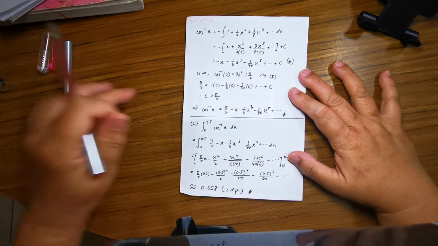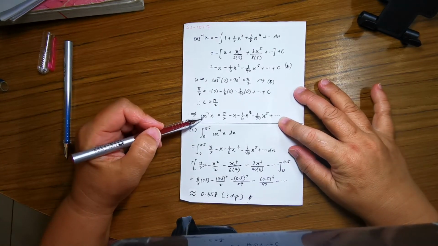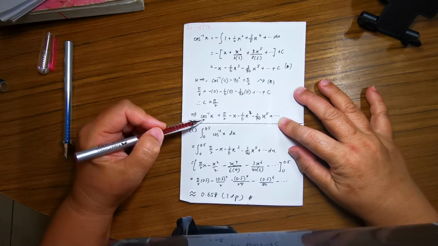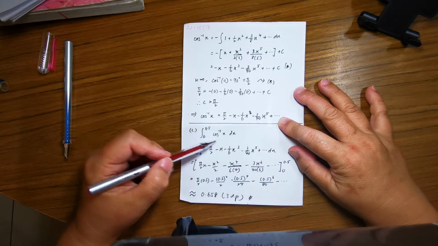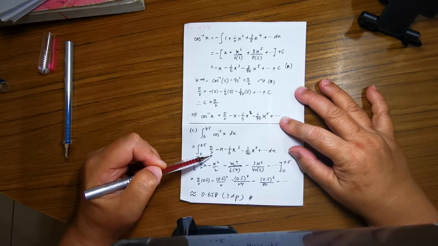Okay, so just now we already found the expansion for arc cos x. So arc cos x, the expansion is like this, right? So just copy in. All right, integrate this one.